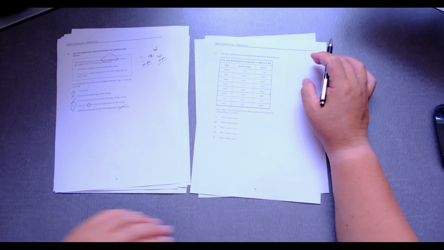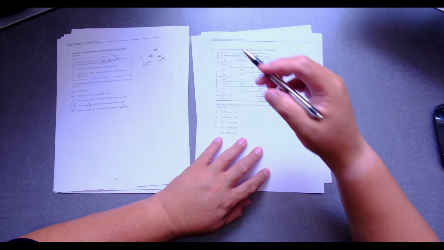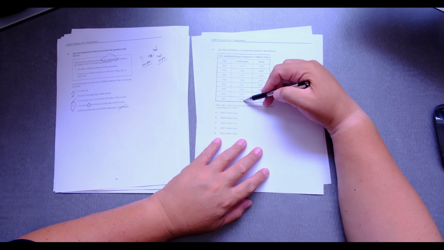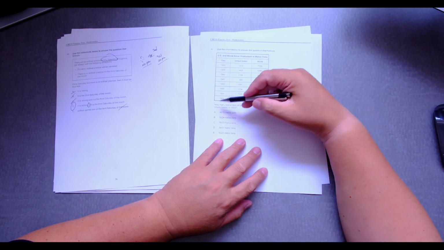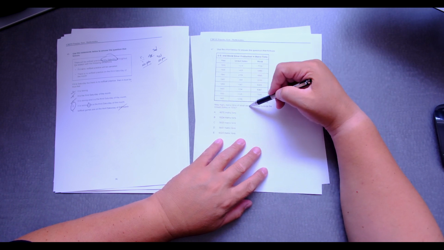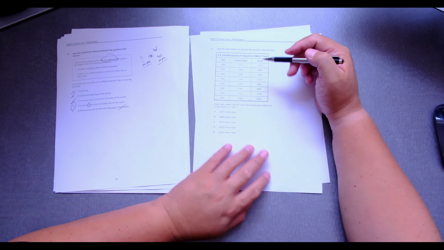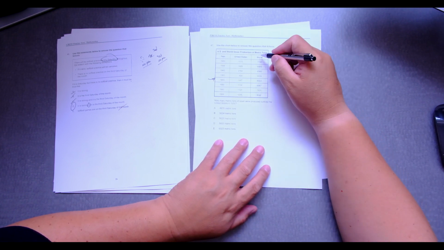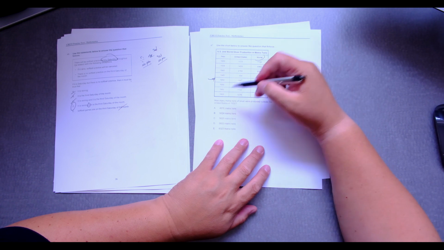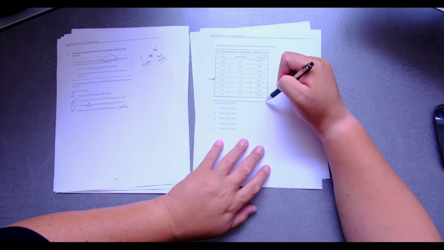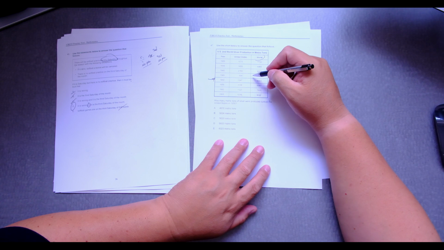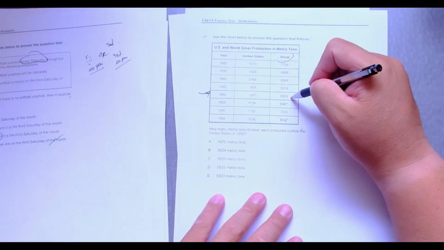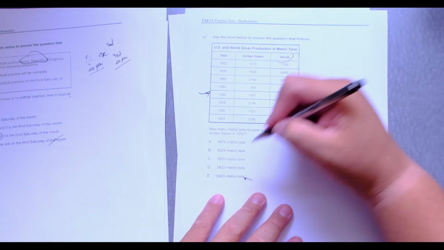Wow. What do we got here? We got years, United States, world. How many metric tons of silver were produced outside of the United States in 1950? Now this says world. How many metric tons of silver produced outside the United States? 6323. Yeah, it's here. Look at that.